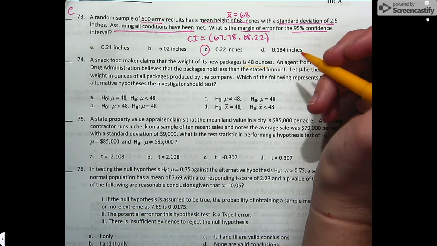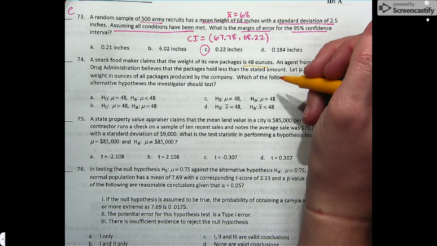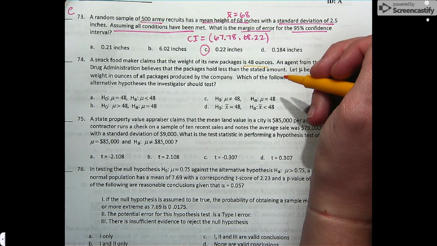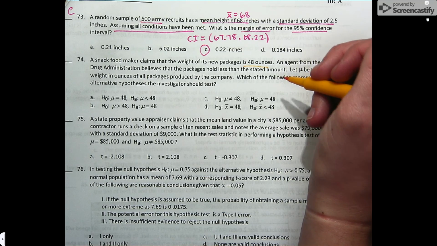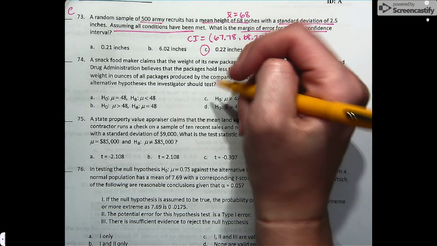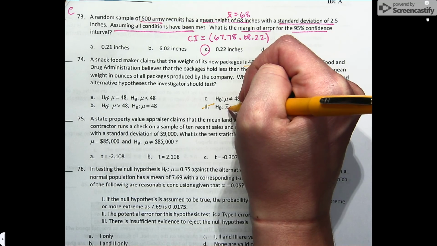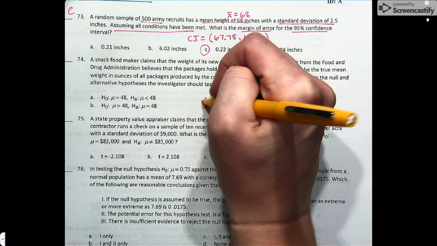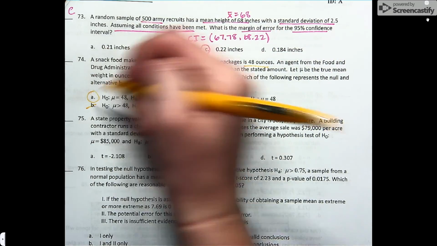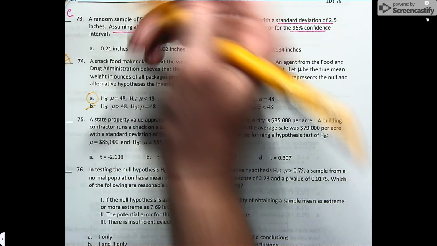So now we're getting into hypothesis testing with means. Remember that the null, you first of all have to assume that the population mean, so I can get rid of D because that's sample mean, is equal to. So just by knowing what the null has to look like alone, this has to be letter A.